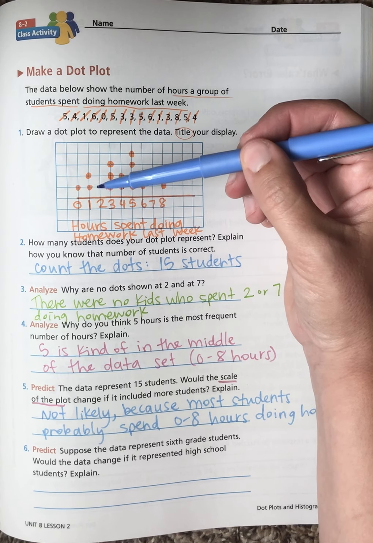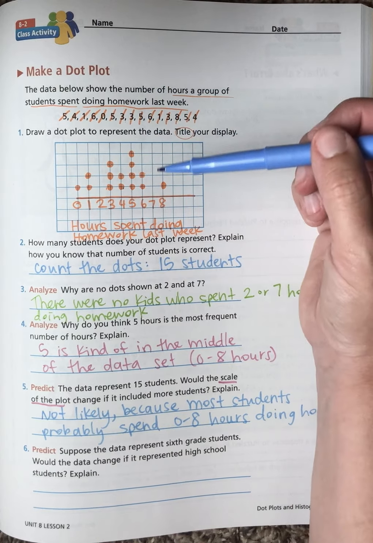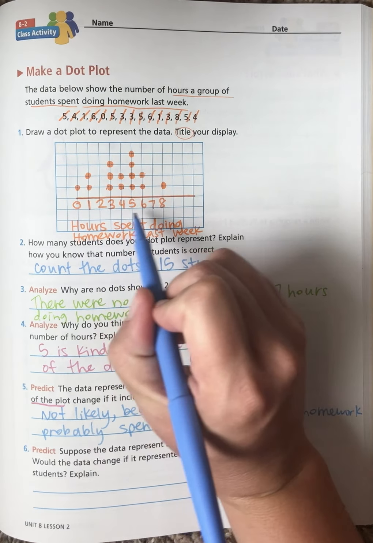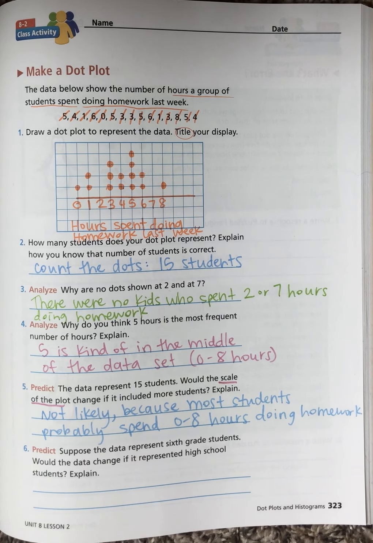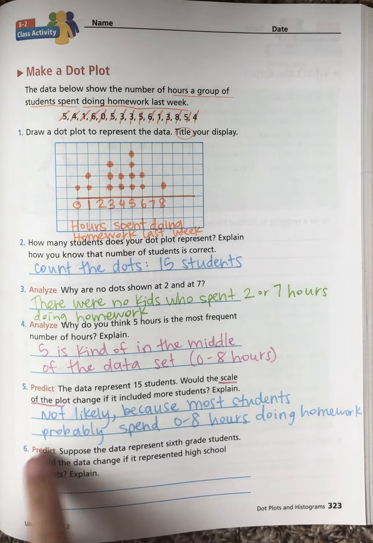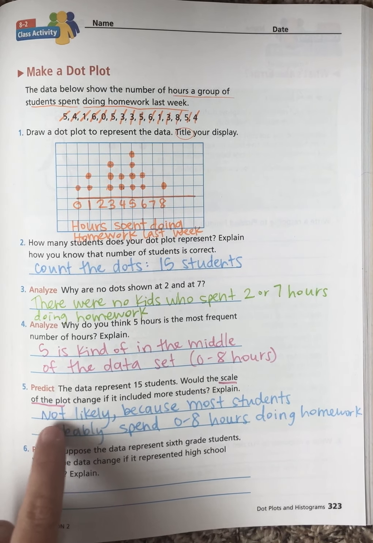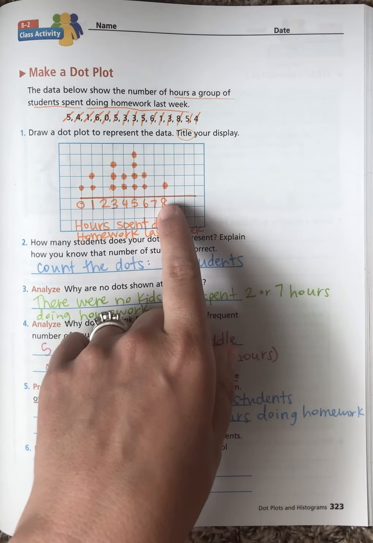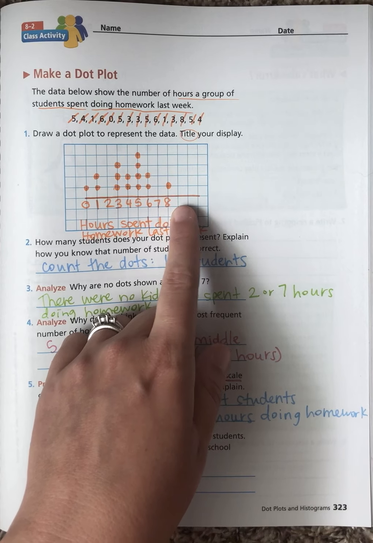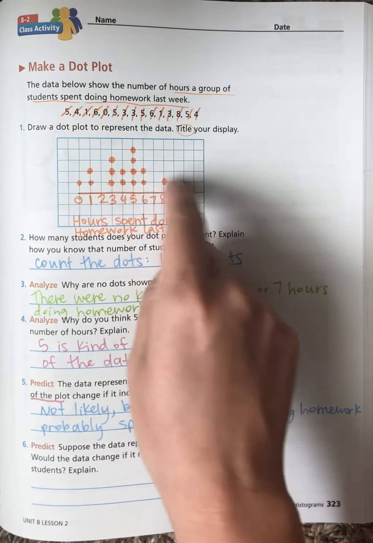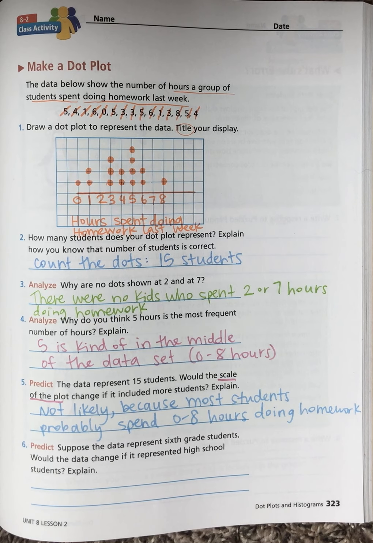Now the dots would be way higher if you had 1,000, because instead of 15 dots here, you would have 1,000 of them. But your scale on the bottom of how many hours they spent, that would not likely change. The only way that it would change, like we said before, is if out of those 1,000 kids, maybe some of them spent more than 8 hours. Maybe they spent 9 or 15 or 20 hours doing their work, but most of the data would still probably be here between 0 and 8.